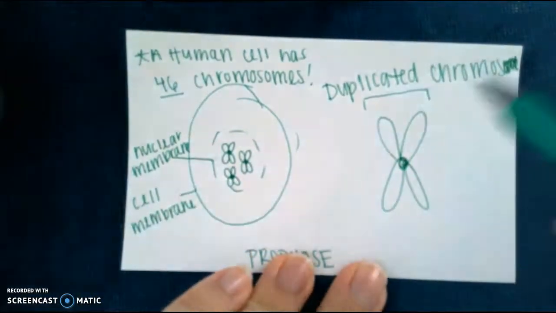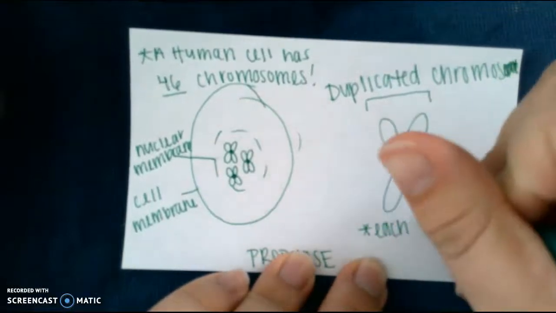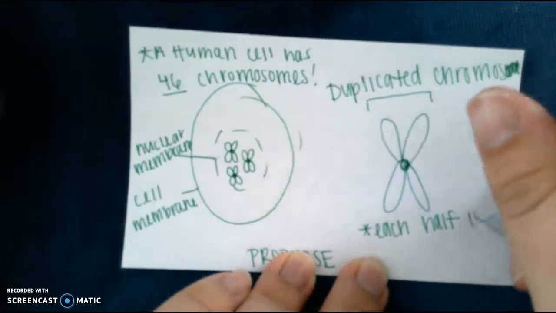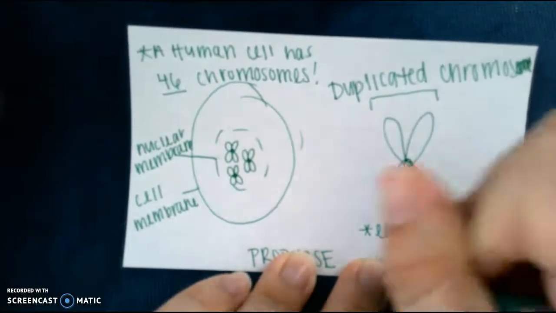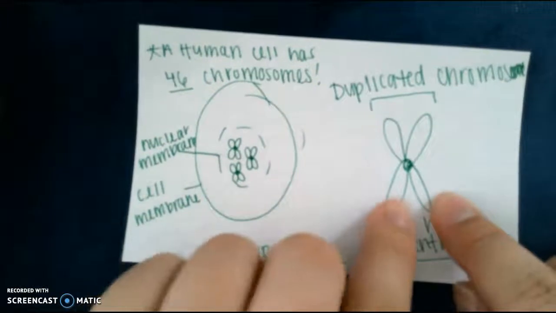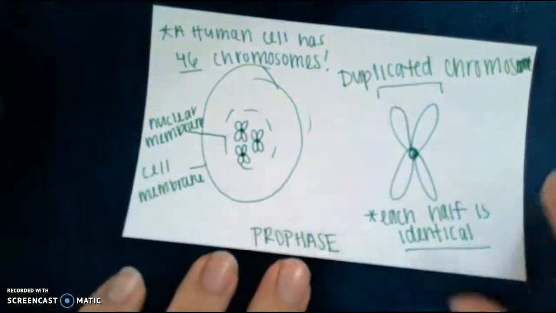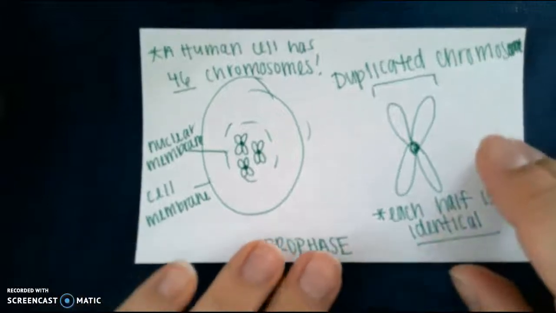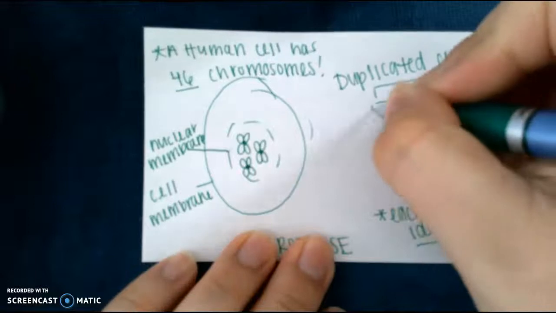So duplicated chromosome. Each half is identical. Remember? At the end of mitosis, we want 2 identical daughter cells. So each half is going to be identical, then eventually they will split and go into 2 different cells, then each cell can have exactly the same information, meaning that you can call one half of this a sister chromatid.